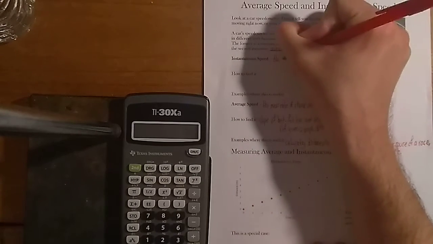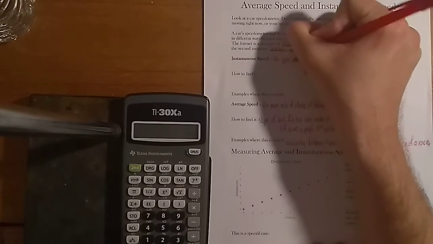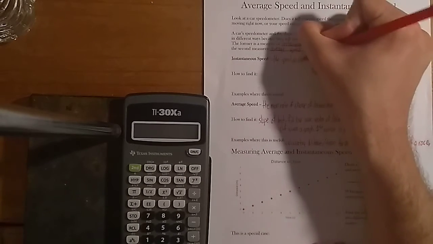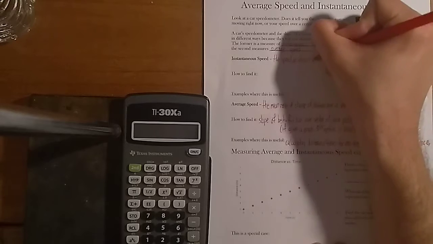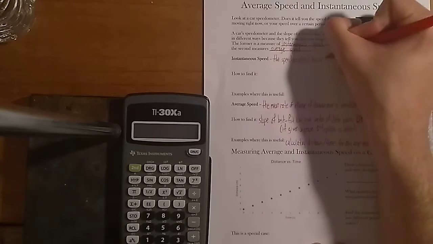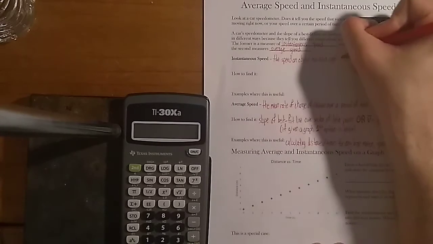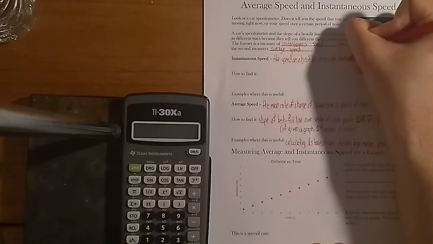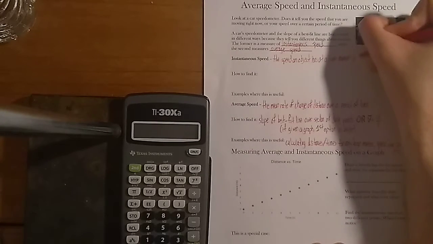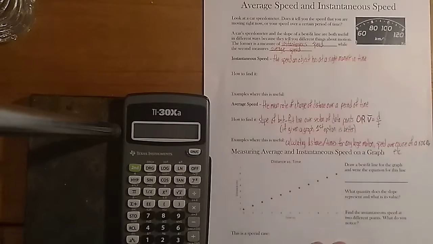Instantaneous speed, on the other hand, is the speed an object has at a single moment in time. Okay? The speed of an object right now.